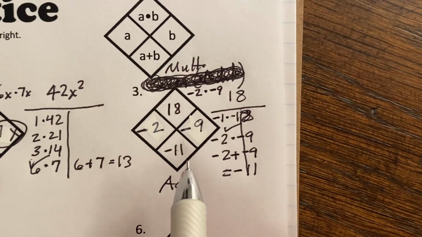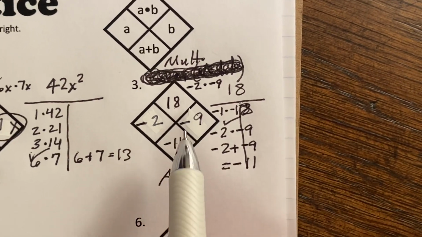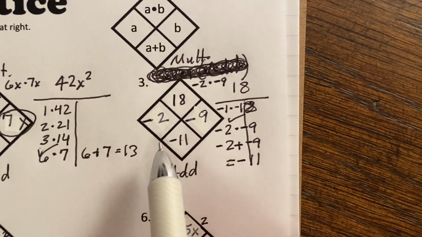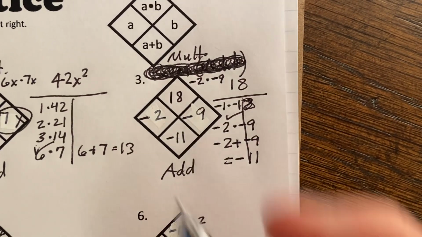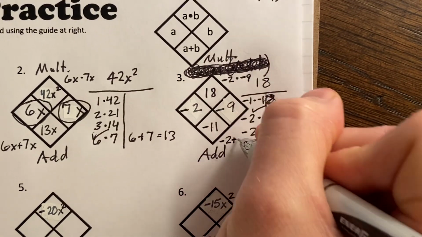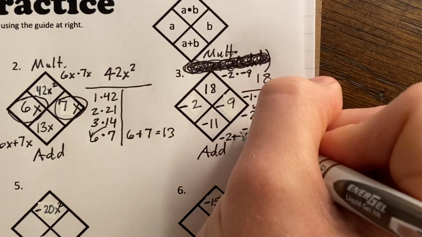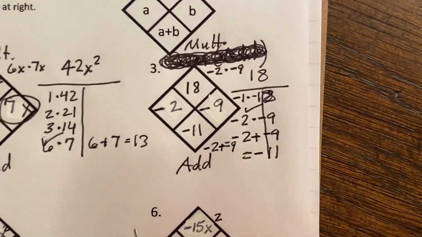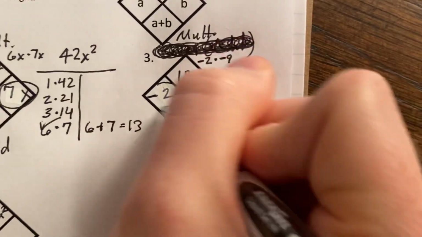So if you have a calculator handy and you struggle with your negative multiplication and division, then I would use your calculator when you're doing this. Then we have -2 plus -9. You just add them. So it's -2 plus a negative, which is -11. So that works for us.